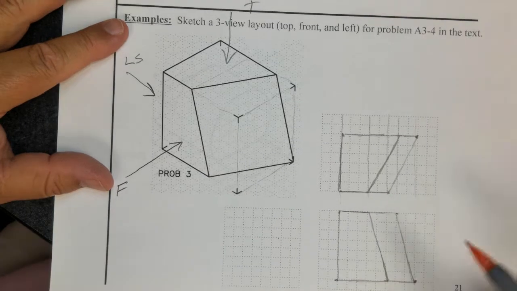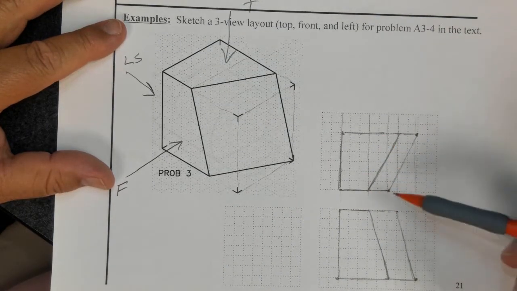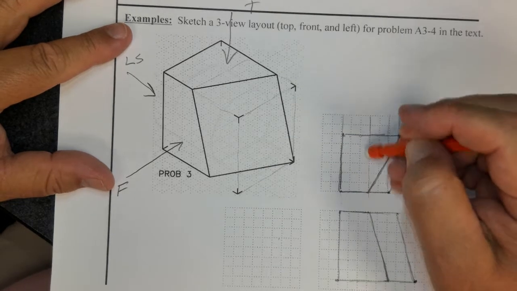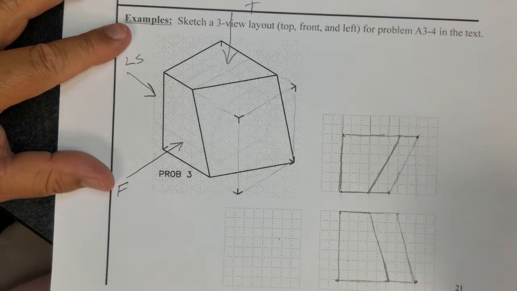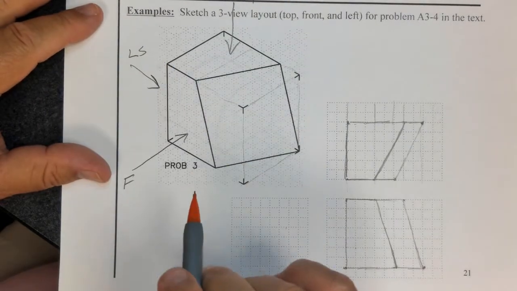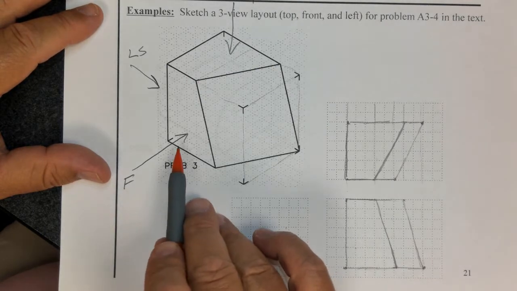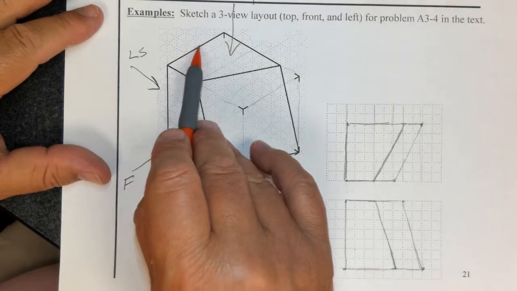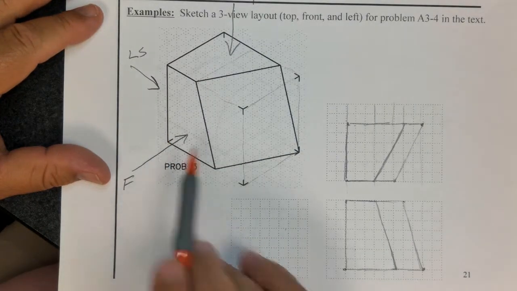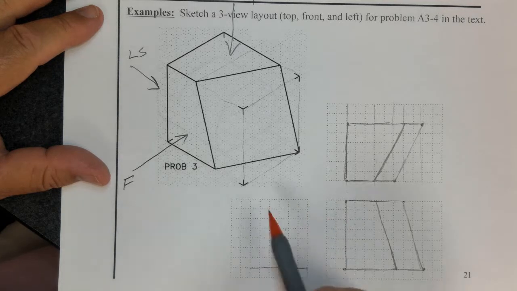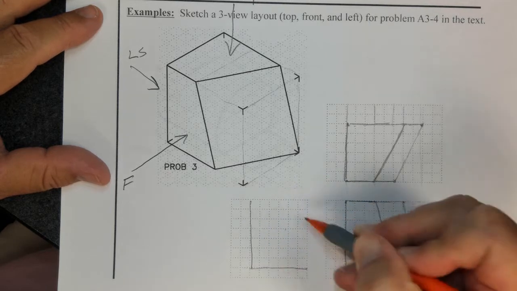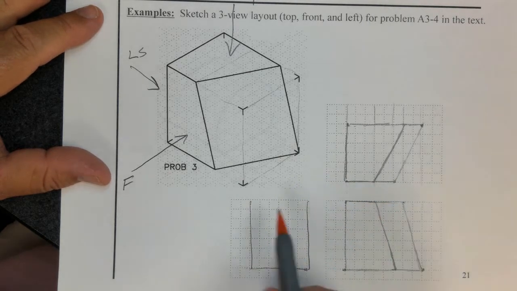And now these other lines, you need to make those very light. You don't want to make those lines too dark, because when you start to erase them, you're going to smudge up your drawing. Now, the left side is just a rectangle, which is going to have a depth of 1, 2, 3, 4, 5, 6, and a height equal to 7. There's no hidden lines here at all, not for this one.